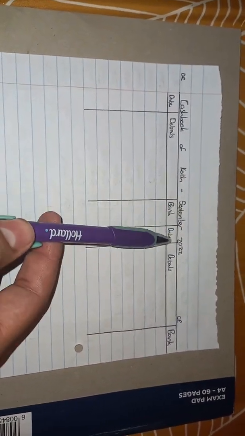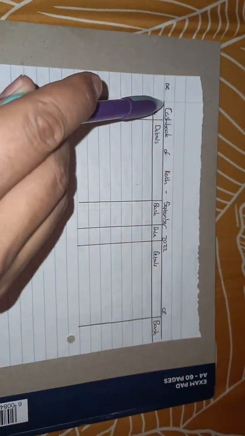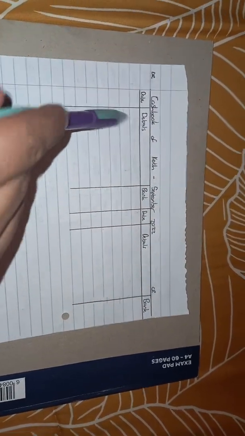So, the reason for this is when you have all of your transactions, it will help you to know where you add in your things. So you see it's labeled date, details, bank, date, details, bank. So if your date is, for example, the first, then you'll enter in the first. If it's your balance that you bring down, then you write in balance and then your amount. So there's just the standard layout.